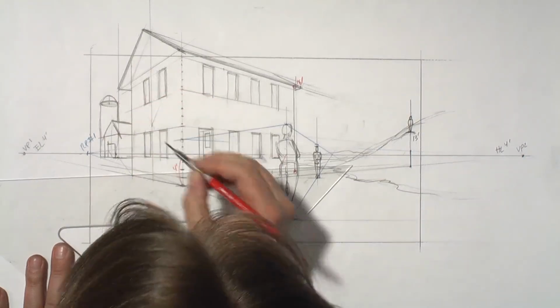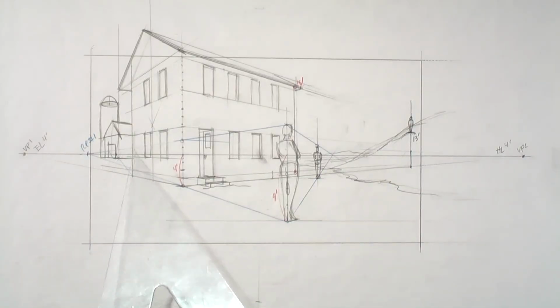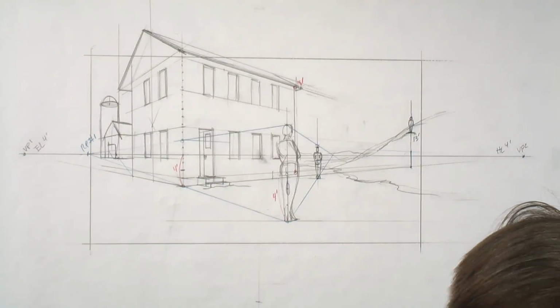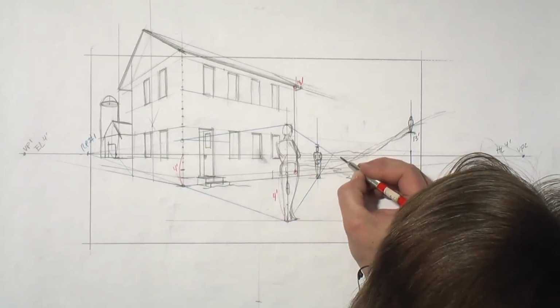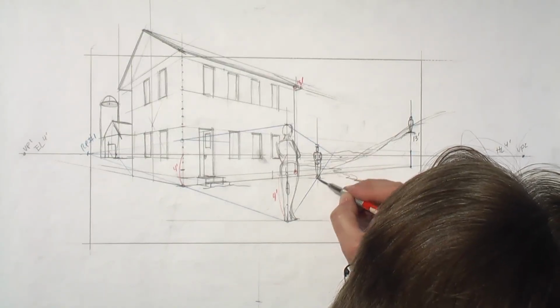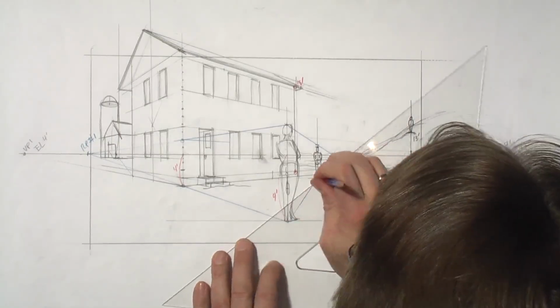So the idea is we're just adding things, just assuming size from really referencing the house and the person, stuff we could keep adding. You'd have a tree. How are we going to reference a tree? Well, if it's still on flat ground plane, standing way back here. This is a 6-foot person. I could make another little reference from that 6-foot person just for the fun of it.